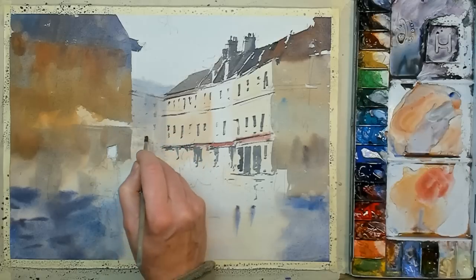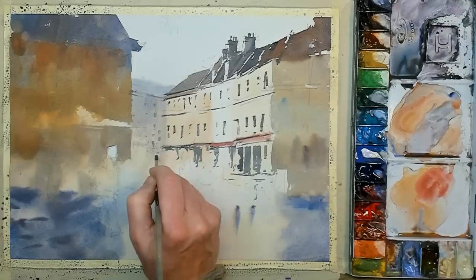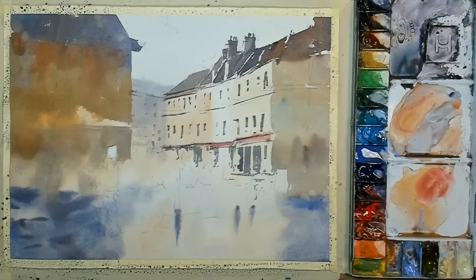Just a few faint windows in the distance on the other side of the street, just down that road.